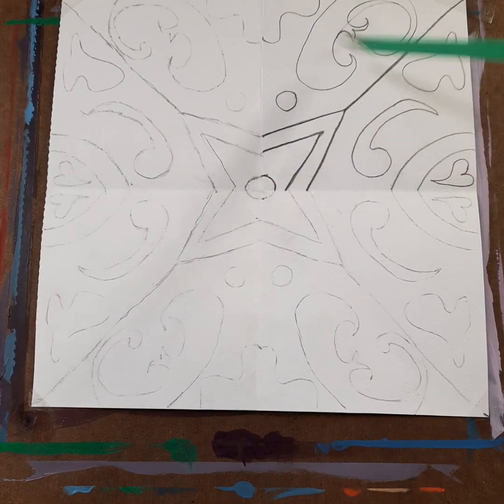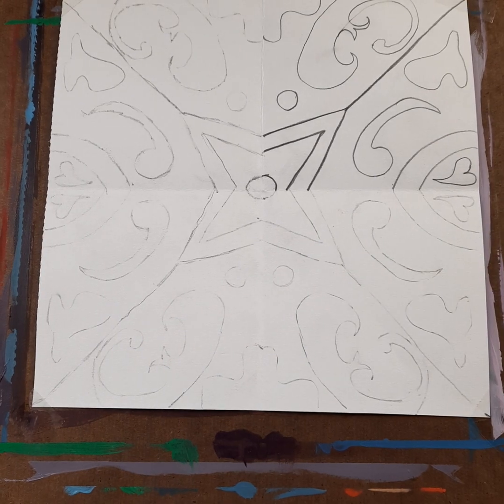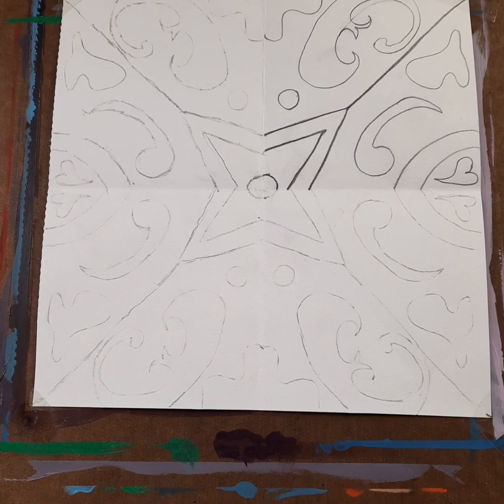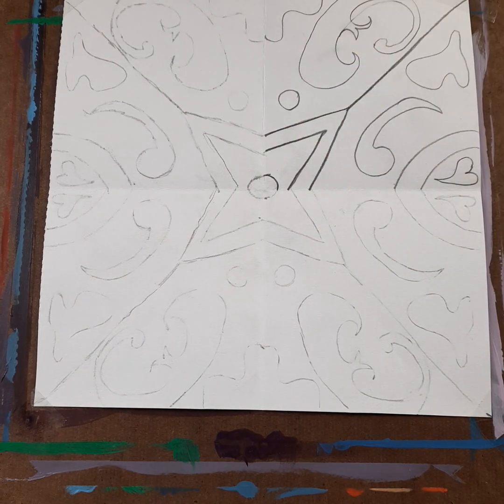Now we have 4 squares still. And what we're going to do with the 4 squares is we are going to paint each in a different color scheme.